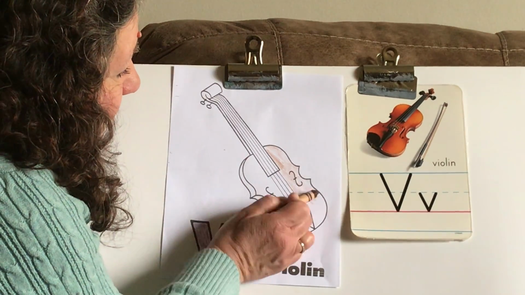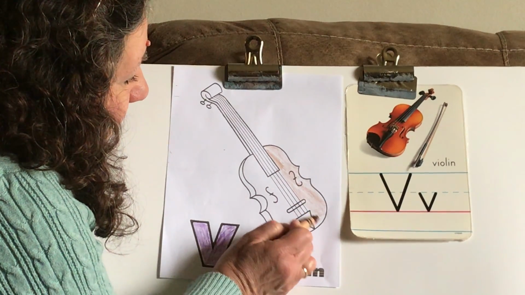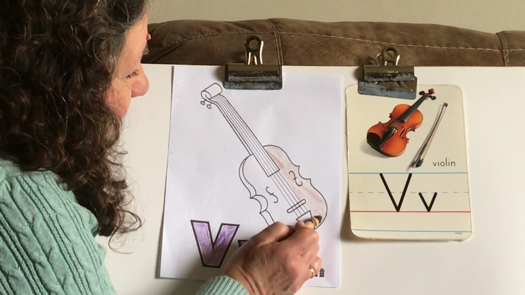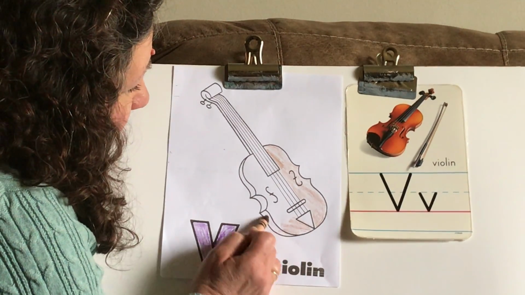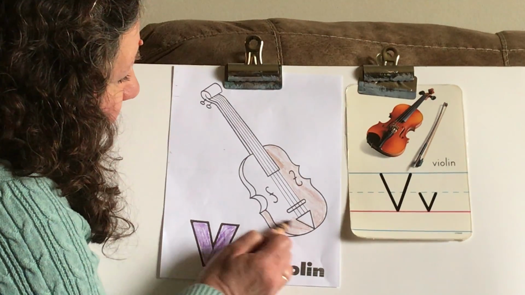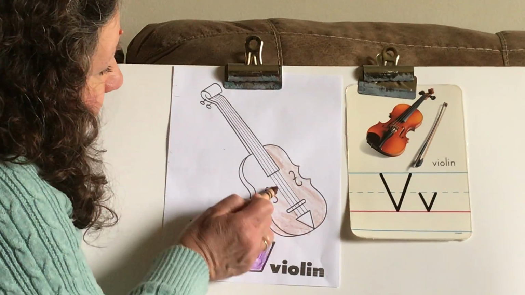Color all in there brown. And again, look at your paper so you can do a really nice job. So this is all the body of the violin.